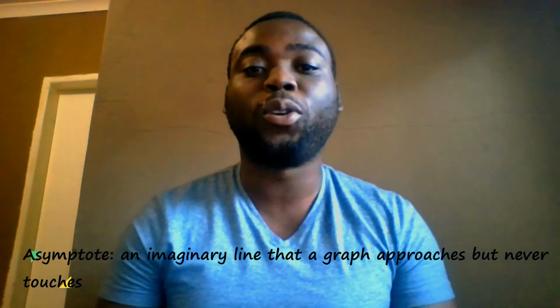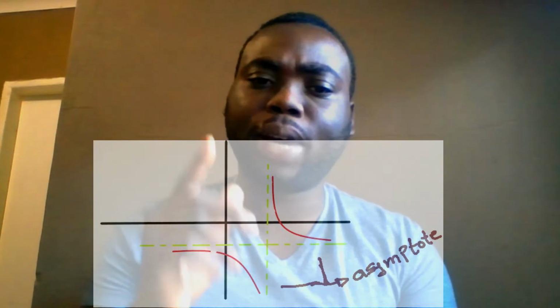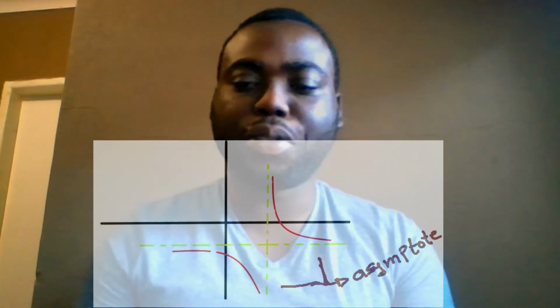Hyperbolas. One of the very important things you need to know about hyperbolas right off the bat is asymptotes. Asymptotes are imaginary lines which your graph comes very close to but doesn't touch. In our graphs, it's normally represented by a dotted line, just like what we see on the screen right now.